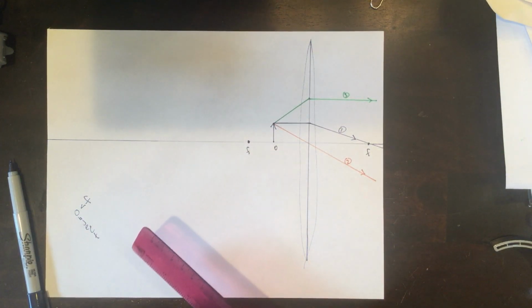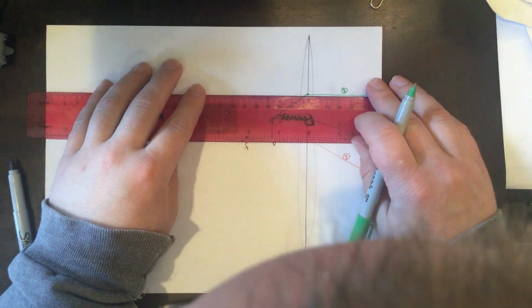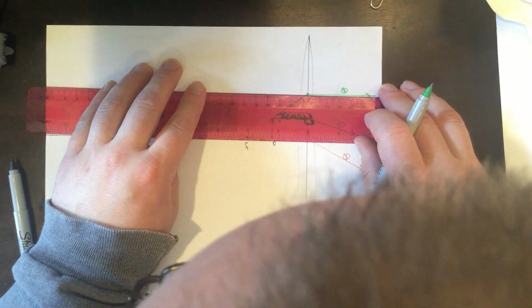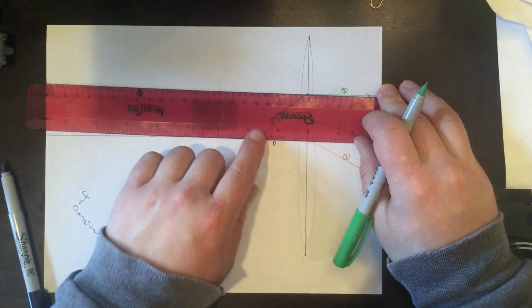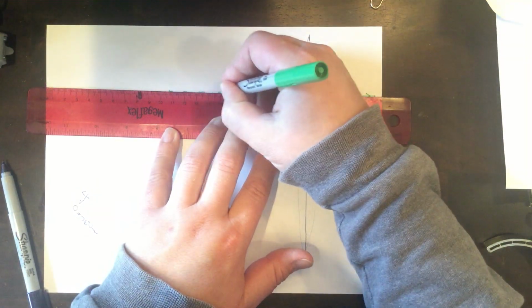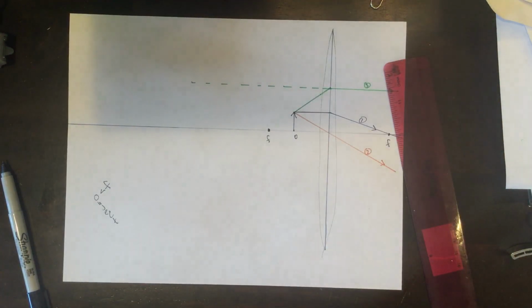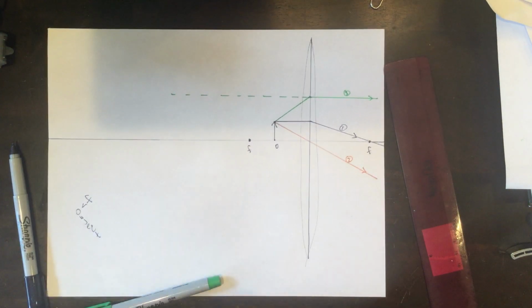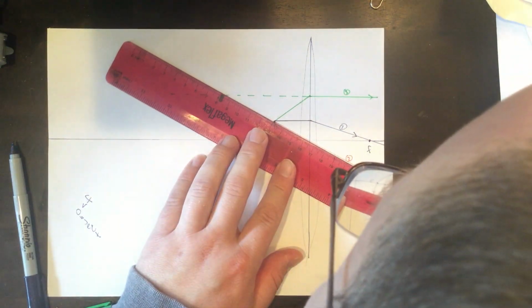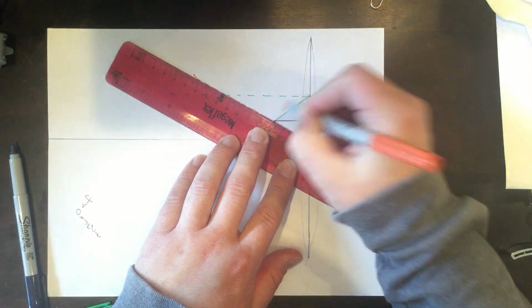So where do they converge? We're going to draw dotted lines back from our refracted rays, not from our rays over on this side. So I'm going to draw this back here. Okay, my green. I'm going to go backwards. Why not? Orange. Messy.